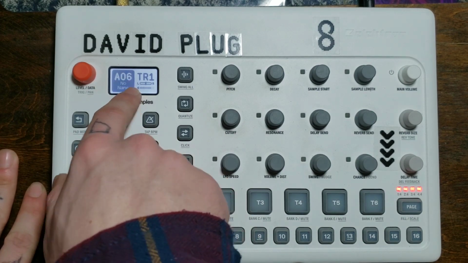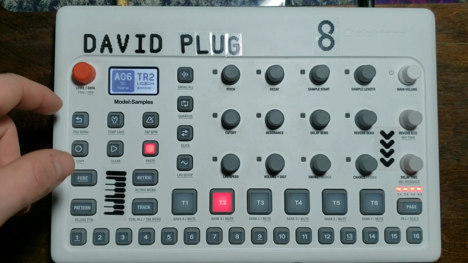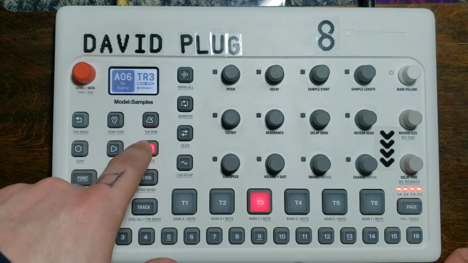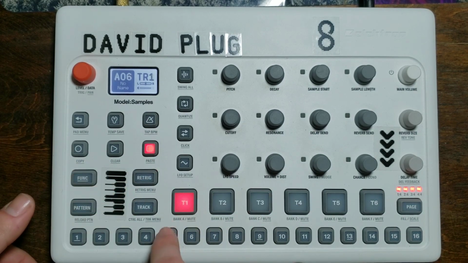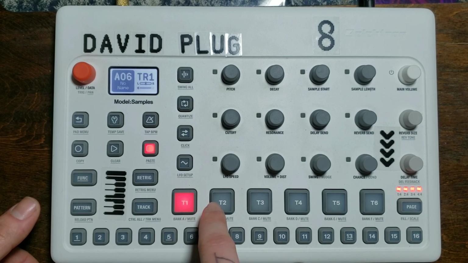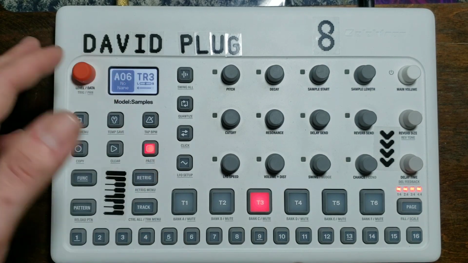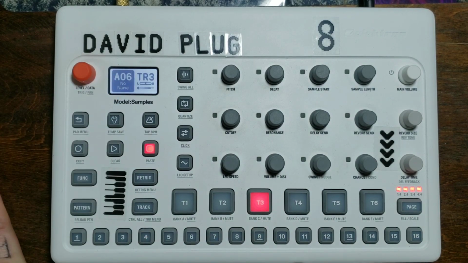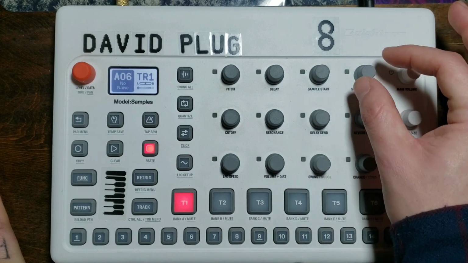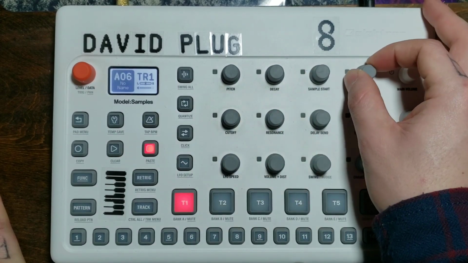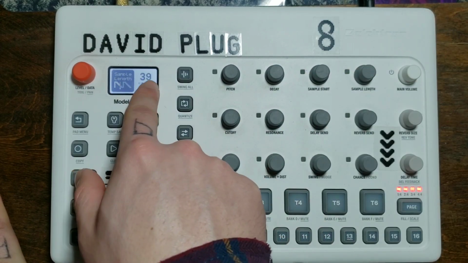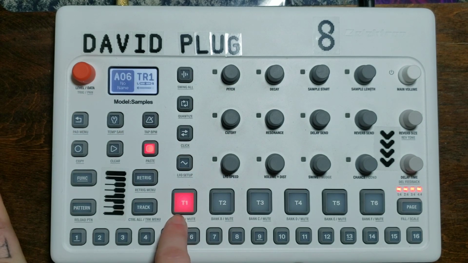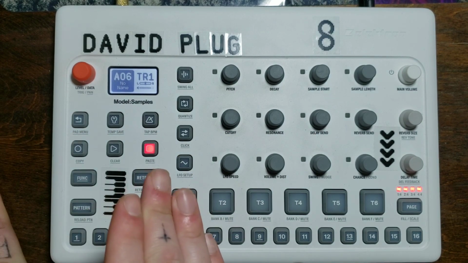So I load the same sample onto this one and onto this one. Now the reason why, as you can see, they're all different chords is because what I did was that I took this one and it starts on the 1, right? Then I changed the sample length to 39 here, so it cuts right before the next chord.